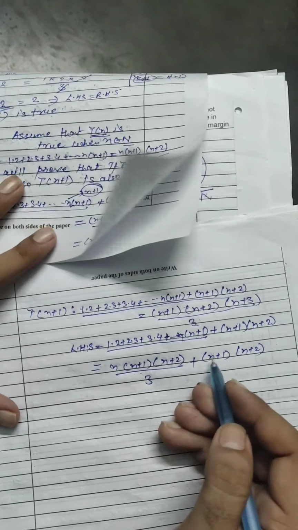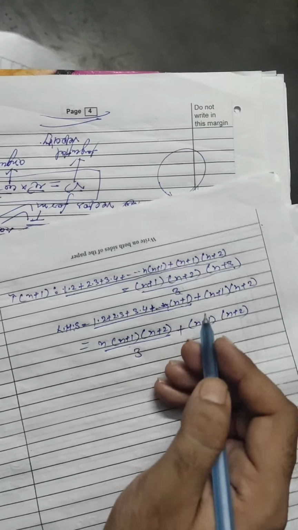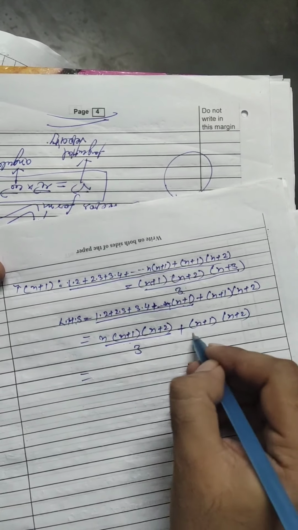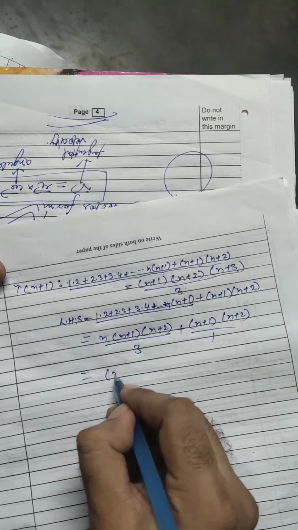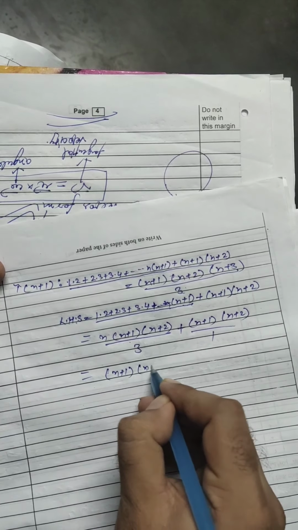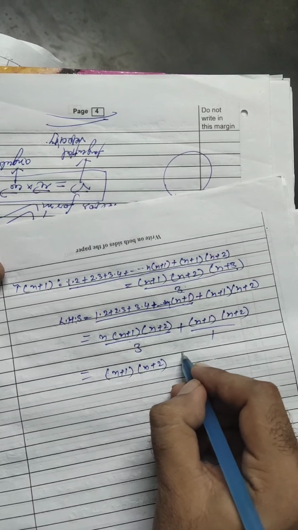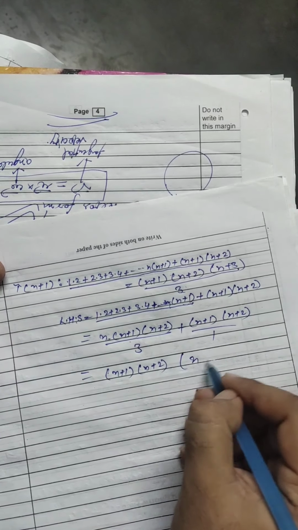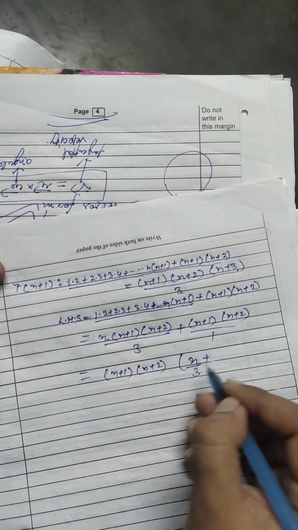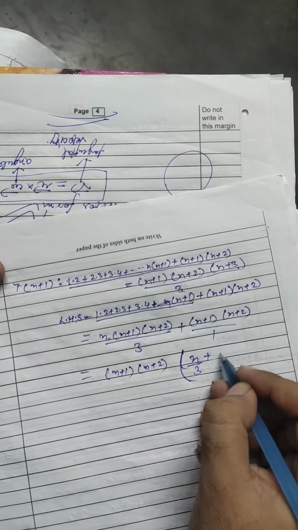Is it clear? So students, we can take common n plus 1 and n plus 2. So here we have only n upon 3, and this is 1.